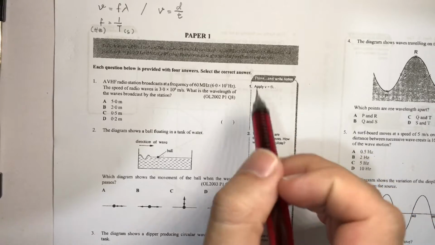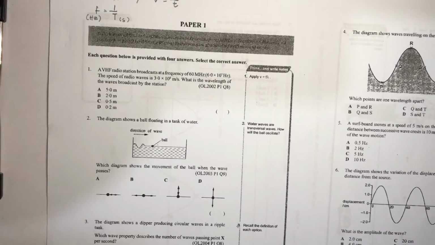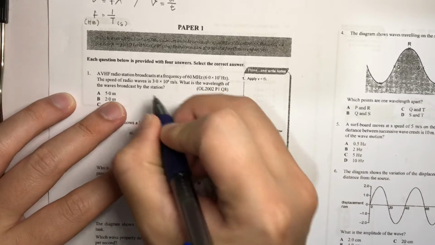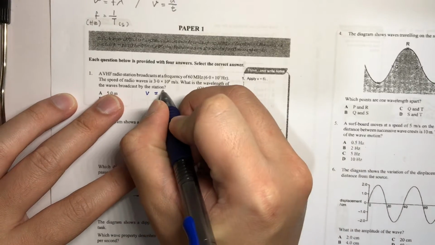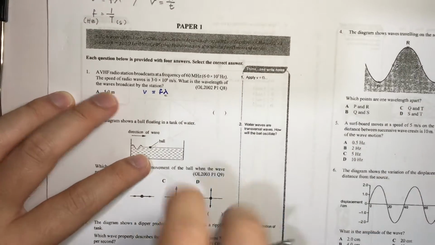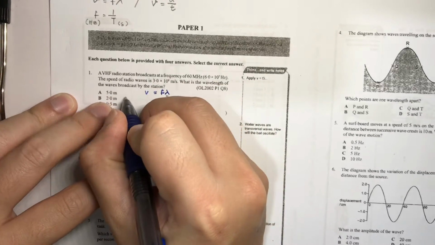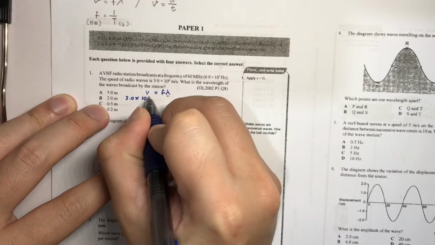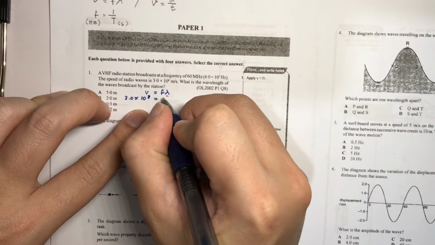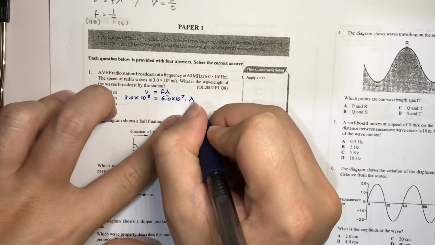Here are some notes to help you think of it. In this question you have to apply v equals f lambda. We're looking for the wavelength. First, what is v? v is the speed of the wave, which is 3.0 times 10 to the power of 8 meters per second. Make sure it's in standard units. This equals the frequency, 6.0 times 10 to the power of 7, times lambda, the wavelength.